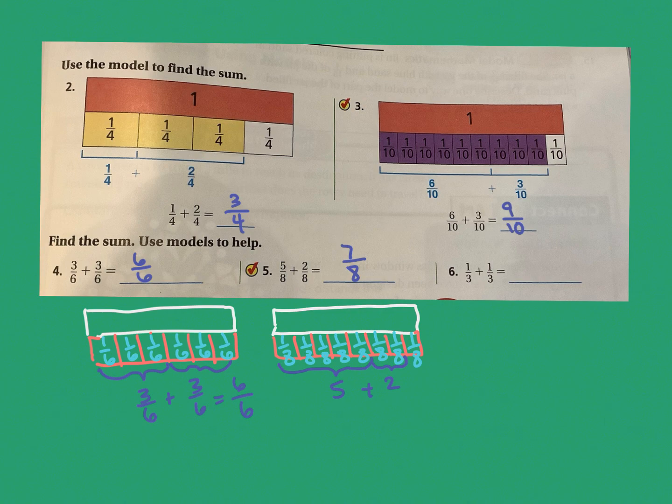And finally, we have 1/3 plus 1/3. Denominator is the same, cut the same way. You can calculate it and see if you get it right. I'll model it. There it is, modeled, 1 whole, and I split that 1 whole into 3 equal pieces. 2 hash marks gave me 3 segments, 1/3, 1/3, and 1/3. I'm adding 1/3 with 1 more third, and that gave me 2/3. So 1/3 plus 1/3 is 2/3.